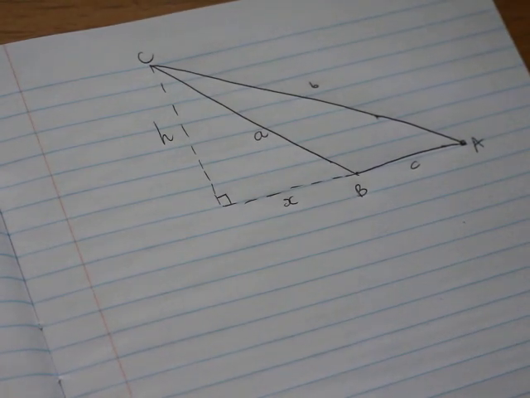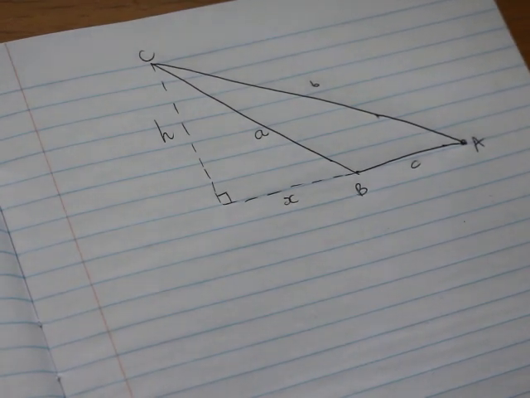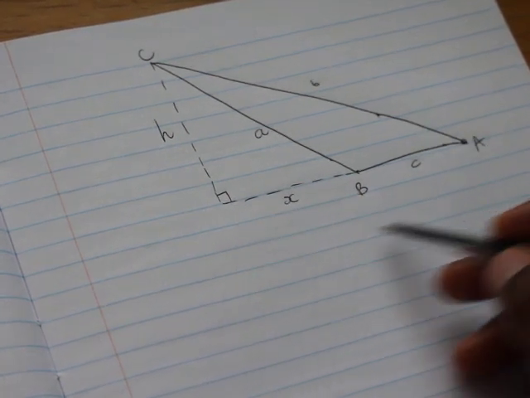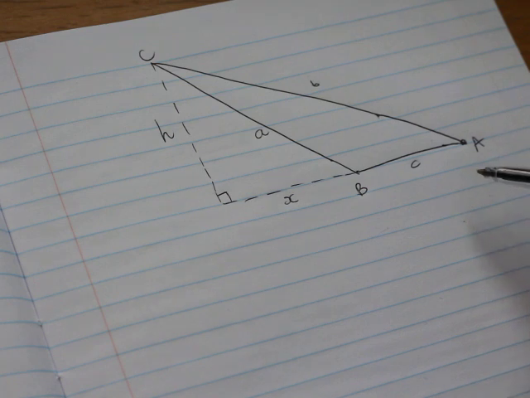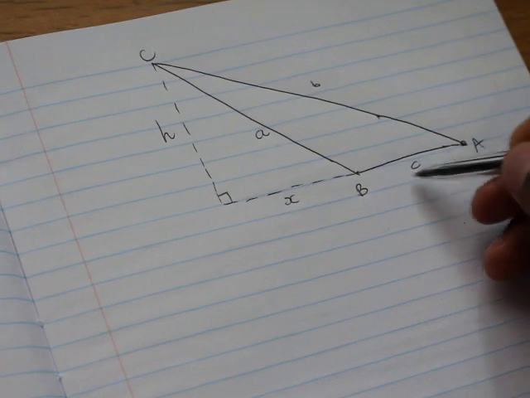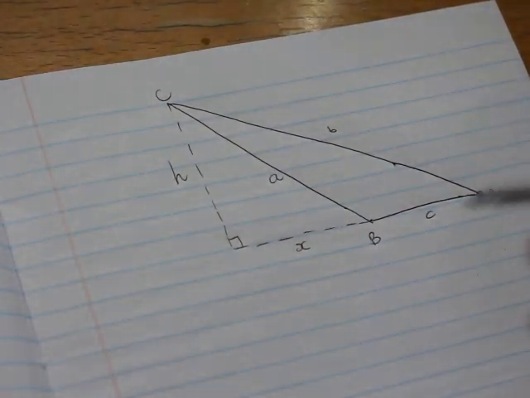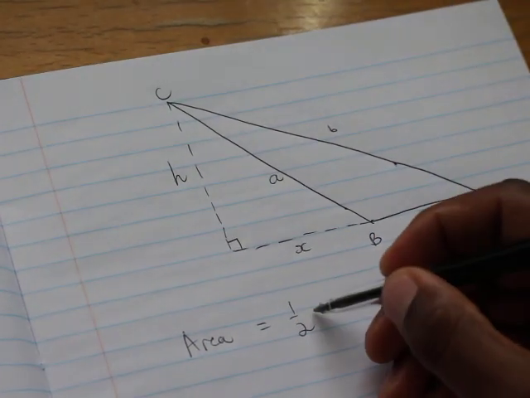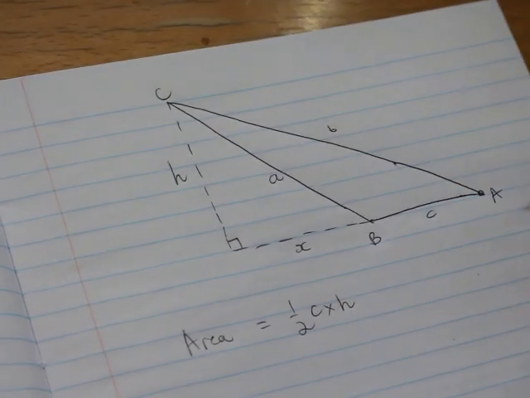So to prove the area rule, this is going to be a little bit of a challenge. But look, finding the area of this triangle was not that tricky, right? So the base of the triangle is C, right? The base of the triangle is C, and the perpendicular height is just h. Do you understand? So now the area of this triangle is going to be 1/2 the base, which is C, times h, which is the height.